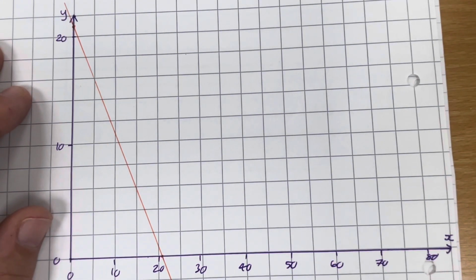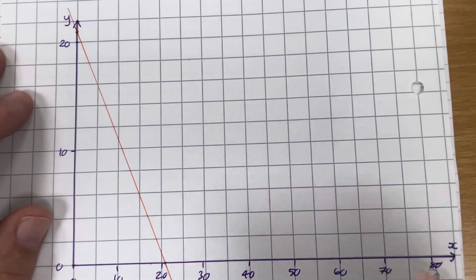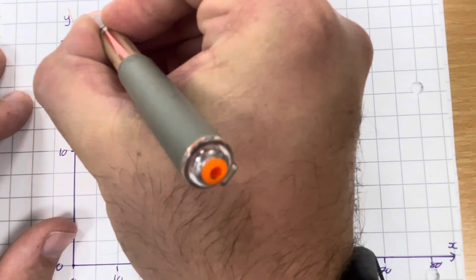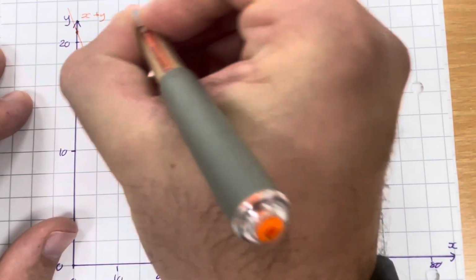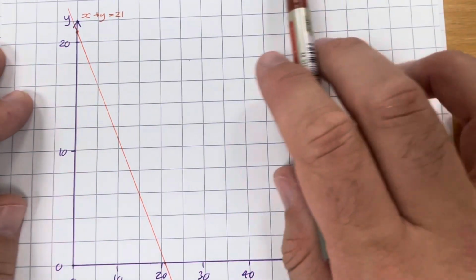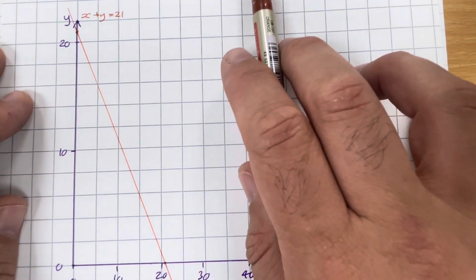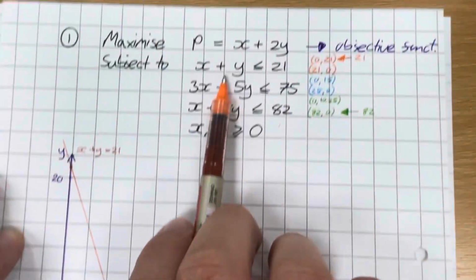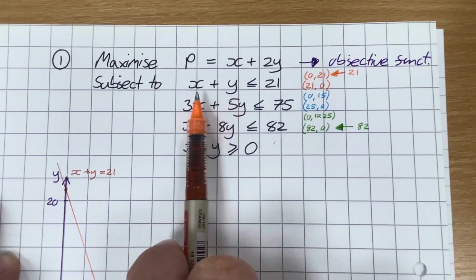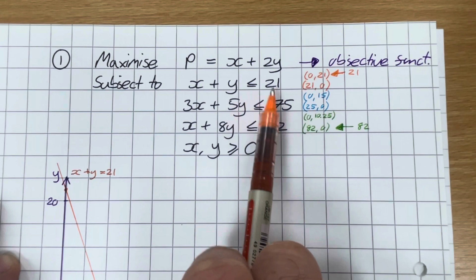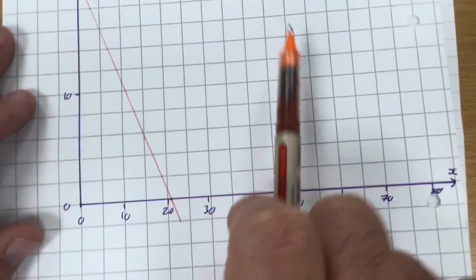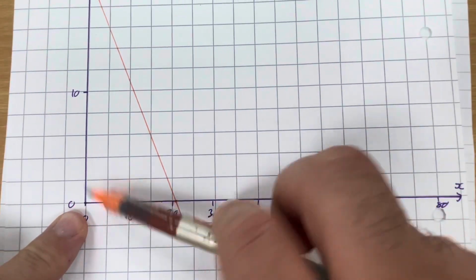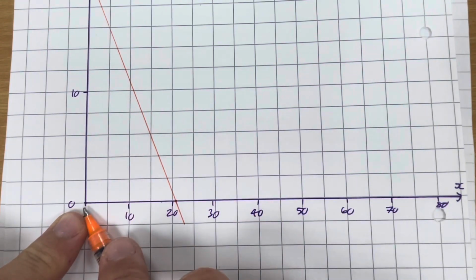Okay. And I'm also going to label this graph as well. So I'm going to say this is x plus y currently equals 21. Okay, we'll do the shading now. So it's not equal to 21, it's less than or equal to 21. So the best way to decide which side of the line to shade for this inequality is to plug in the origin. So does the origin satisfy this inequality? Well, 0 plus 0 is less than 21. So yes, the origin does satisfy it, which means this side of the line is the side that we want.